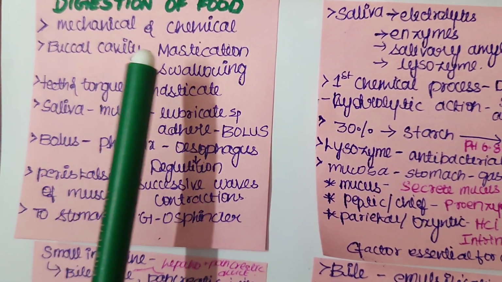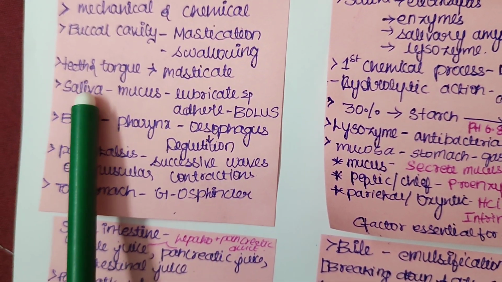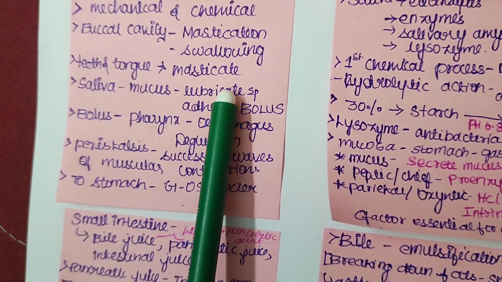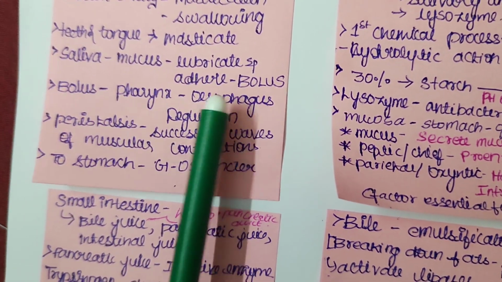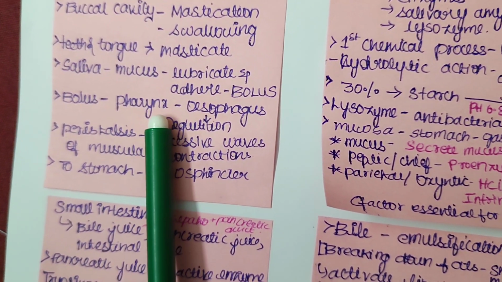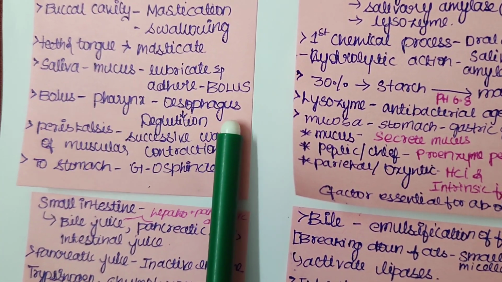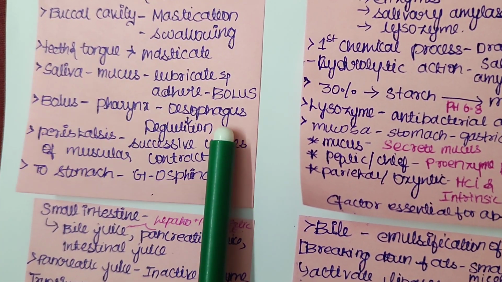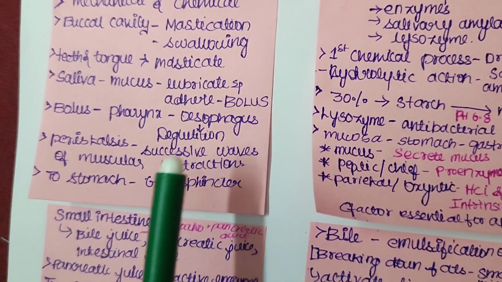So from the buccal cavity we do mastication, and the saliva gets mixed in, forming the bolus. The bolus moves to the pharynx. From the pharynx it starts going into the esophagus. This is called deglutition. Mastication and deglutition.